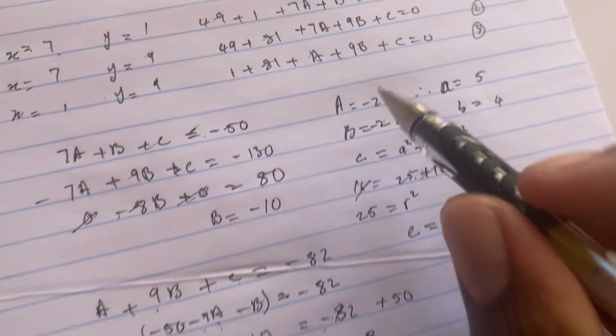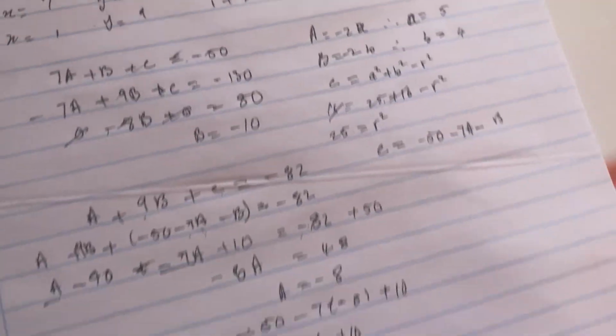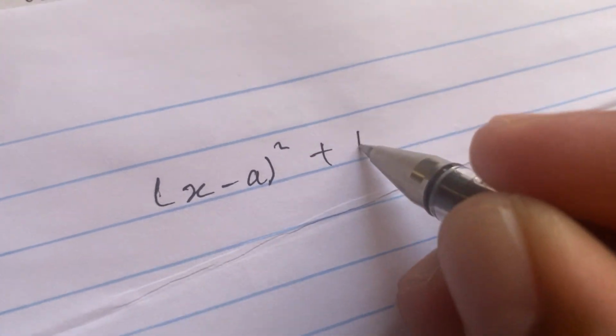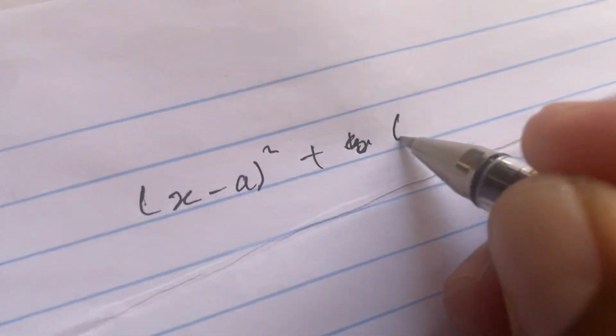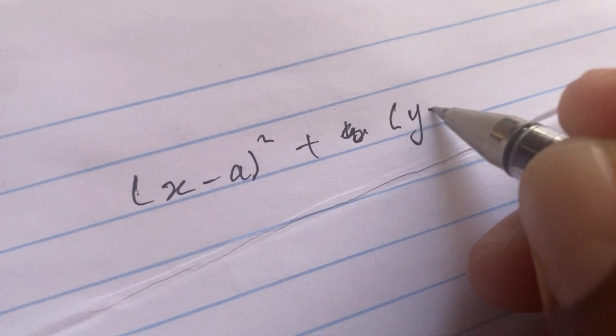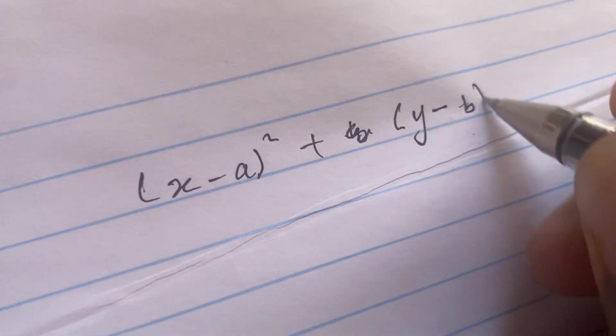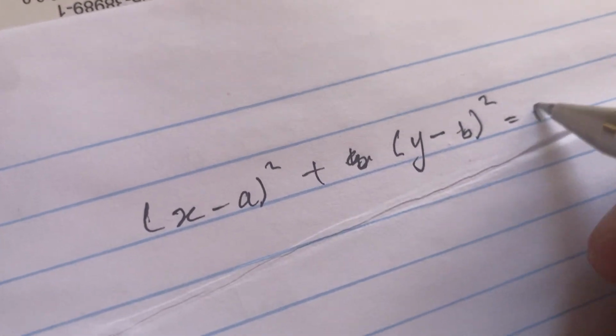So now you can write down your formula. You can either write it down from this form. I'll show you now. So first of all, you had x minus a squared plus y minus b squared equates to r squared.